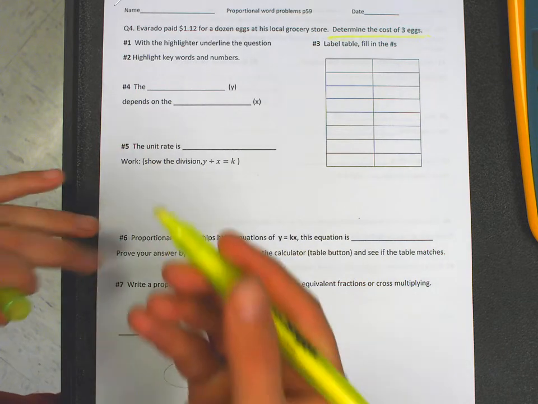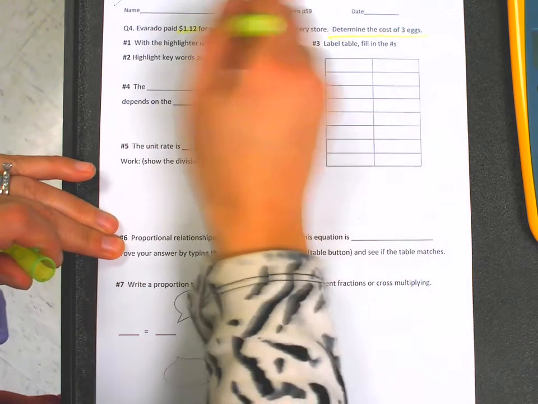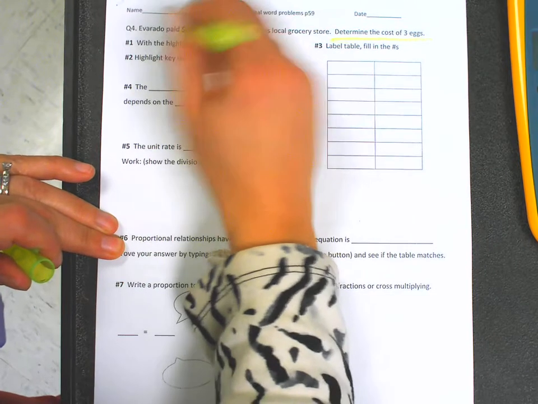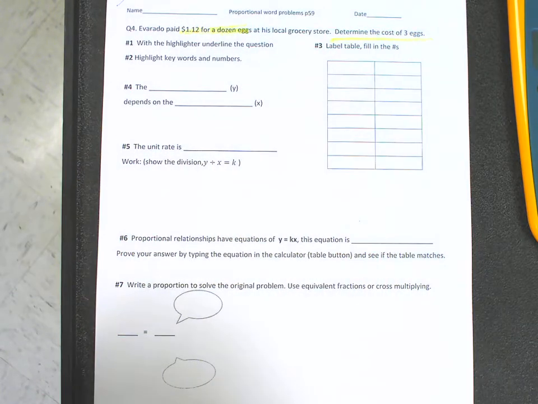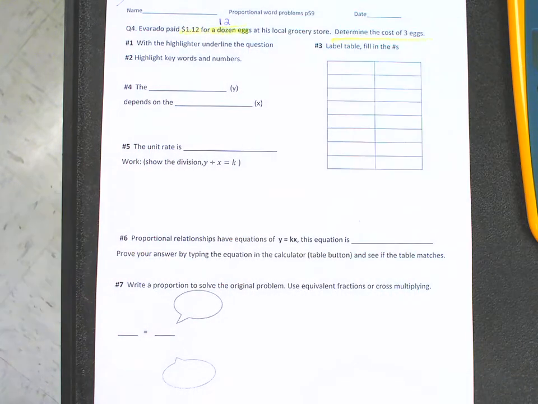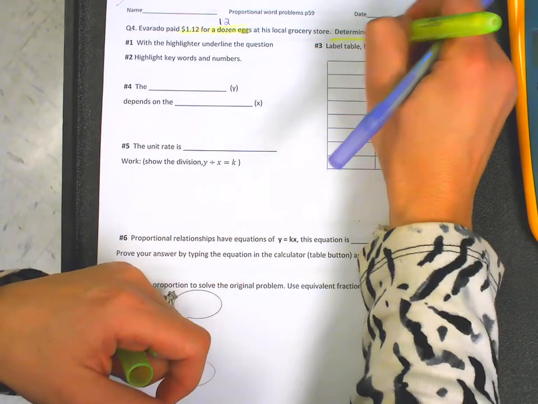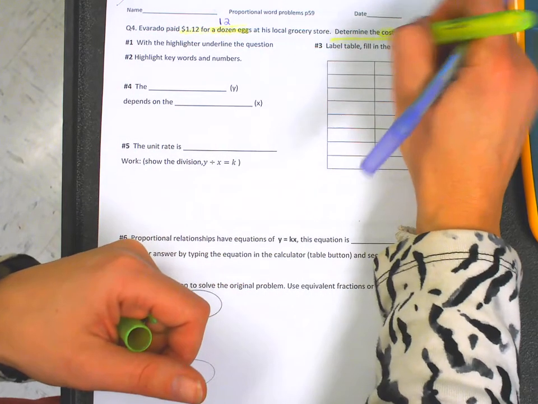So, the $1.12, what's the $1.12 for? It's for a dozen eggs. And how much is a dozen? A dozen is 12. And the other part is 3 eggs. What is the cost? That's part of it. And the other part is the 3 eggs.